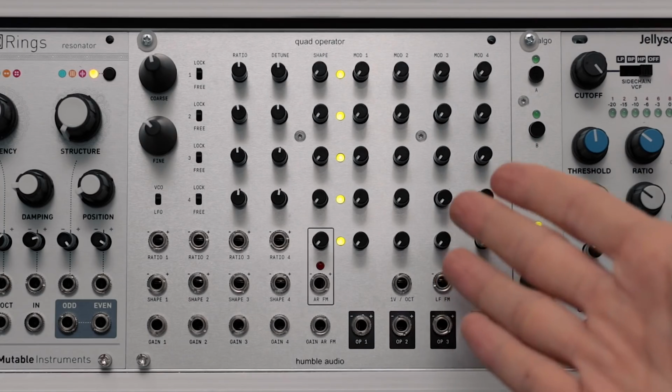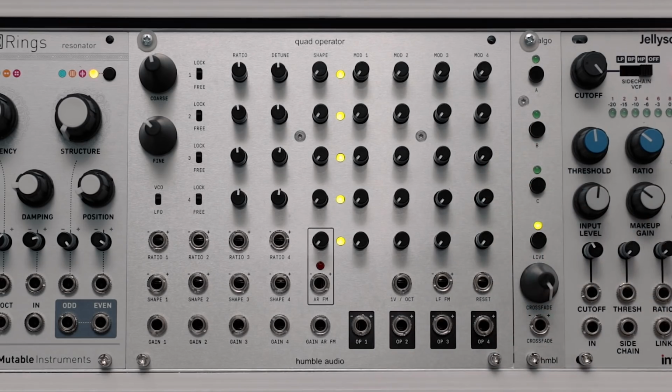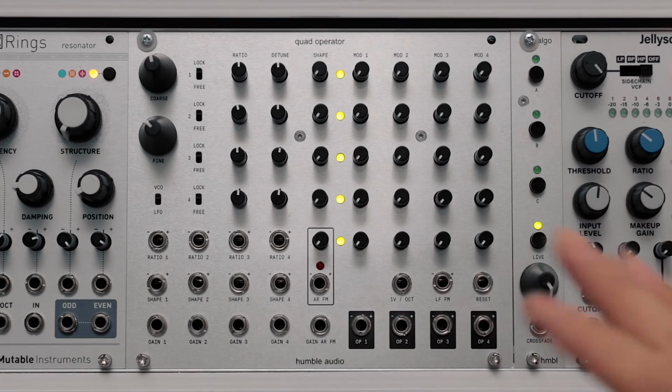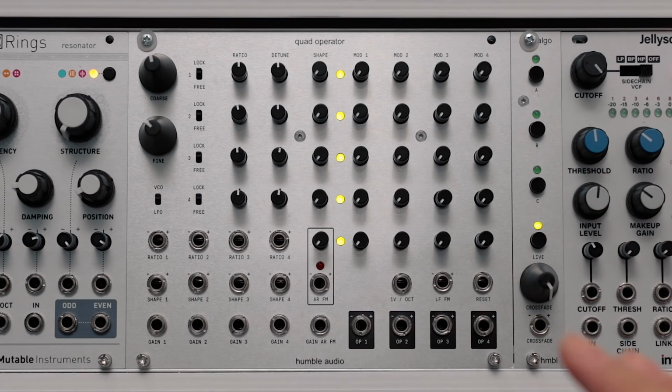This is the quad operator that Humble Audio just sent over to me for a review. Thank you to Humble Audio. Let's get into it. This is an amazing take on FM synthesis. Let me show you why.